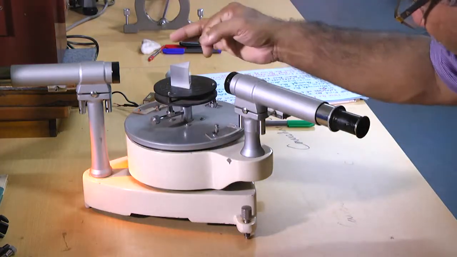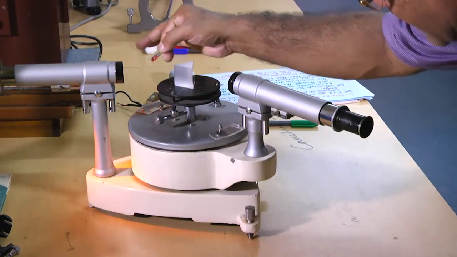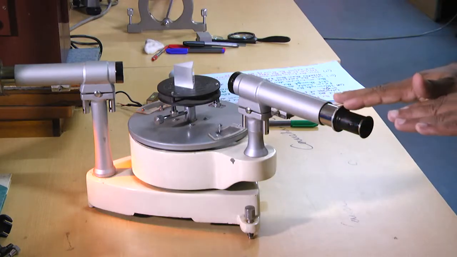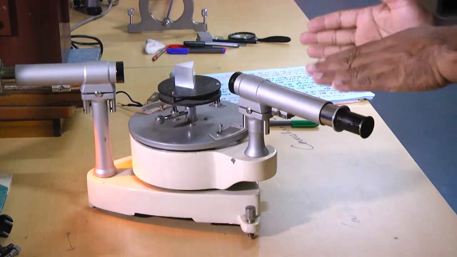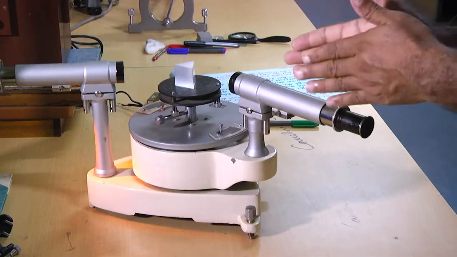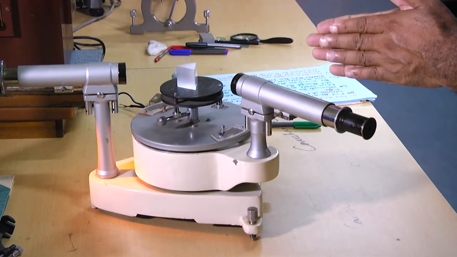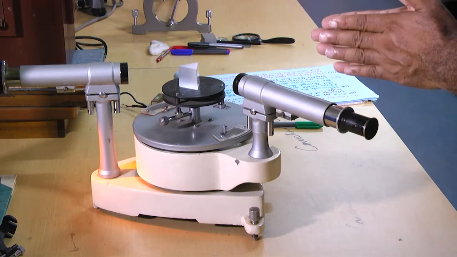Initially it will go to the minimum deviation position, and then I will go further, and this telescope I kept at a few degrees higher angle than the angle of minimum deviation.